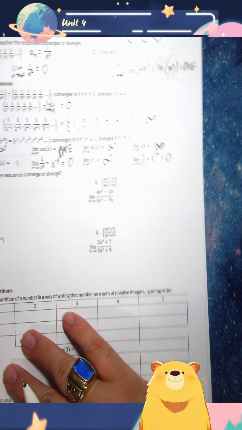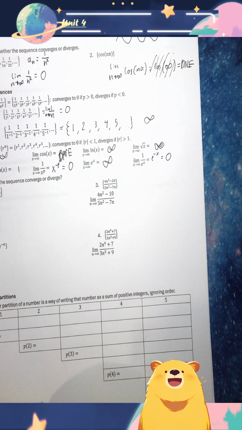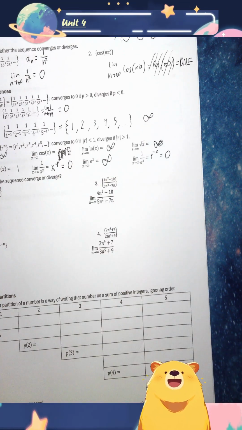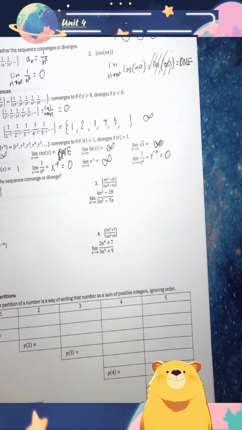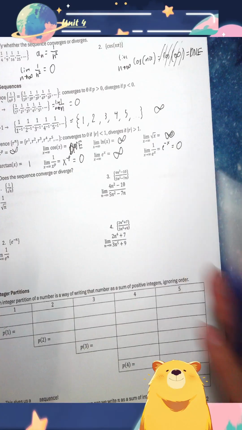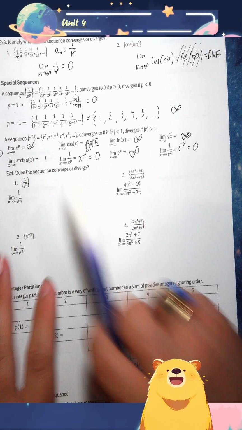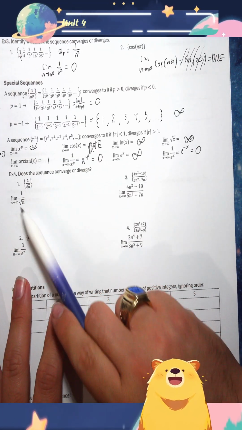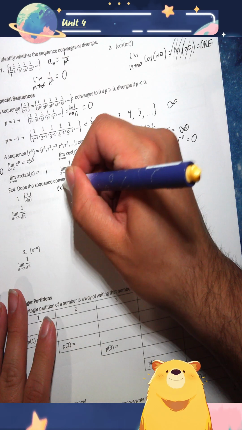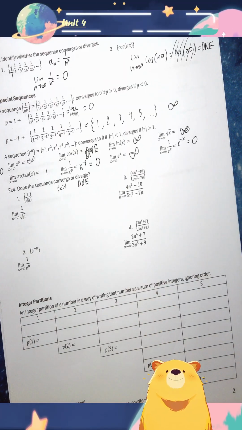Okay, so let's go ahead and do this example. Example 4. Does the sequence converge or diverge? So we have 1 over square root of n. And for this, we're just going to do basic applications of limits. Again, just a friendly reminder for all of these, we care if it converges or diverges based on if its limit exists or does not exist. If it exists, it converges. If it does not exist, it diverges.